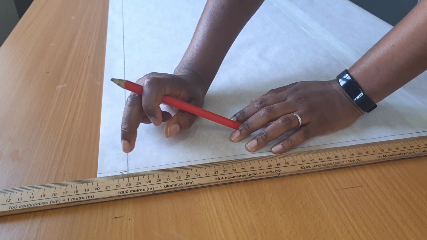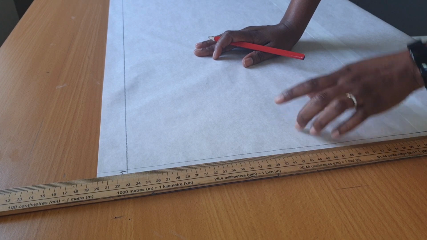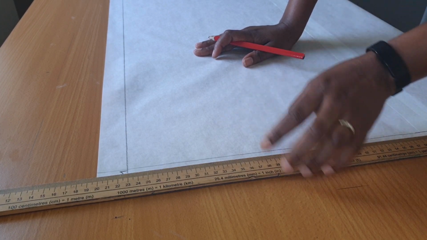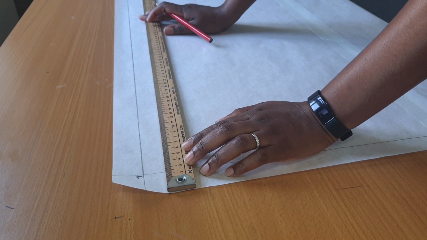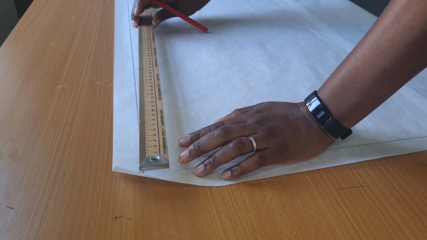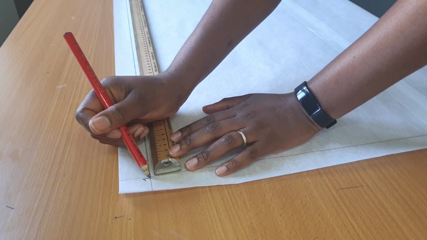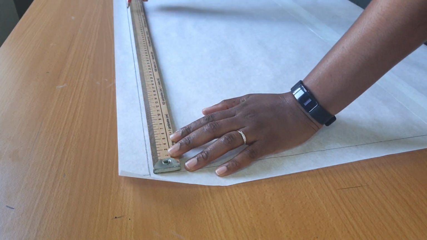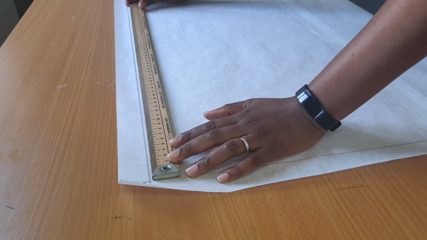Mark point 1. Take your hip measurement divided by 2 plus 1.5 centimeters. In my case, my hip measurement is 113 divided by 2 plus 1.5 centimeters is 58 centimeters. So from point 1, I will draw in 58 centimeters and mark point 2.